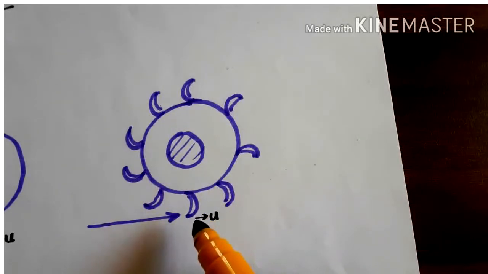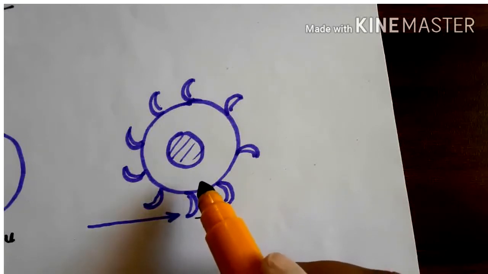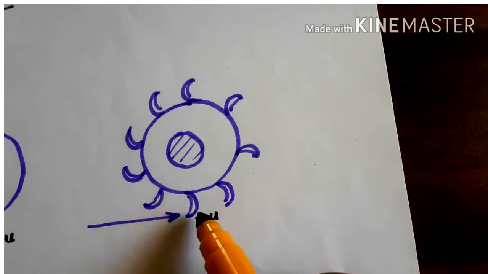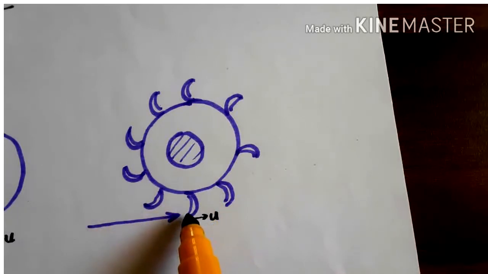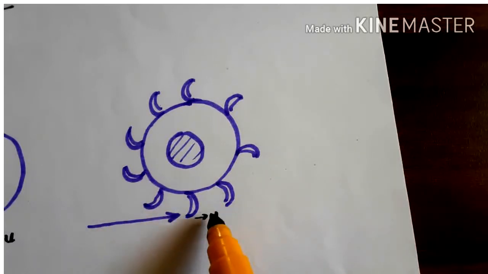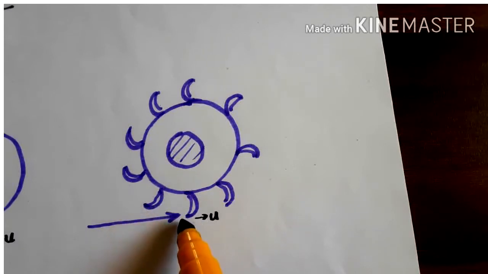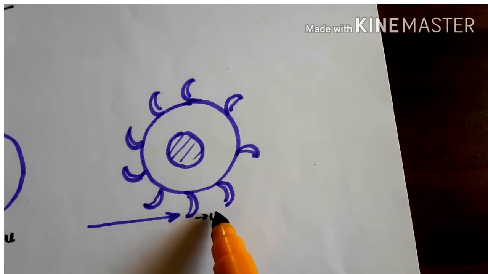Further, when the jet strikes a plate, due to the force exerted by the jet on the plate, the wheel starts moving. The moment it strikes the vane, it moves forward with a velocity u, and then the next blade will come and stand before the jet. Again it receives the force from the jet and also moves with a velocity u.